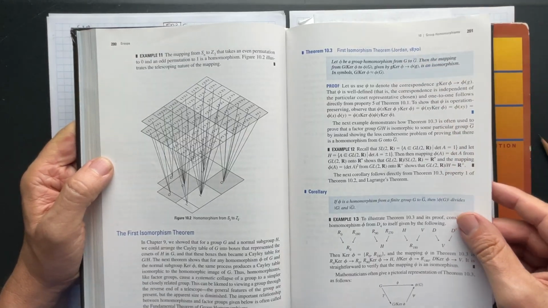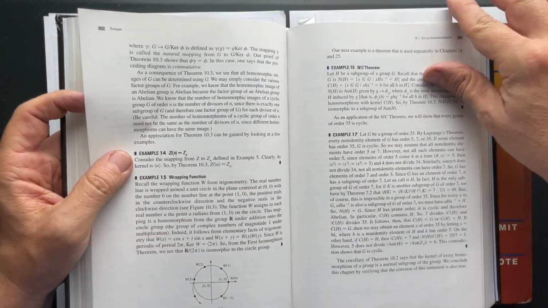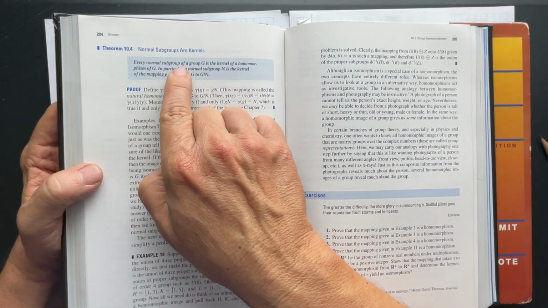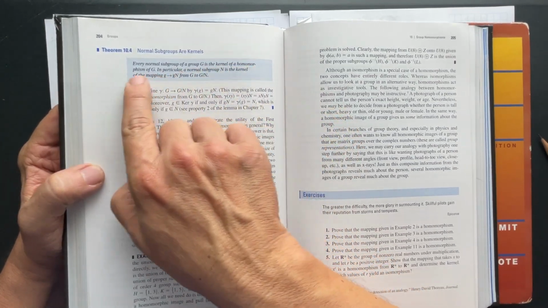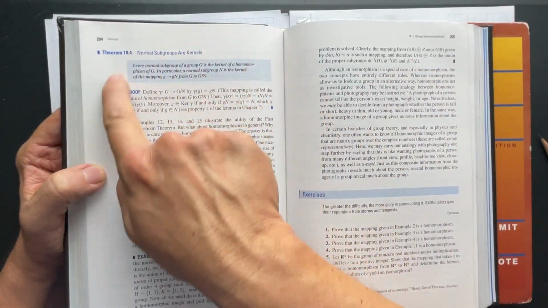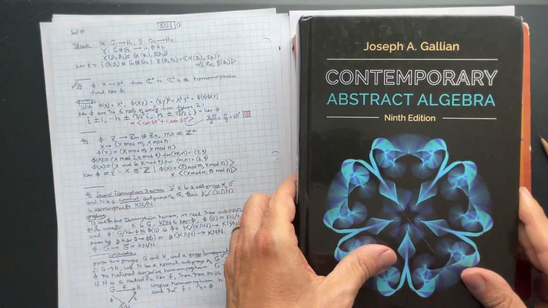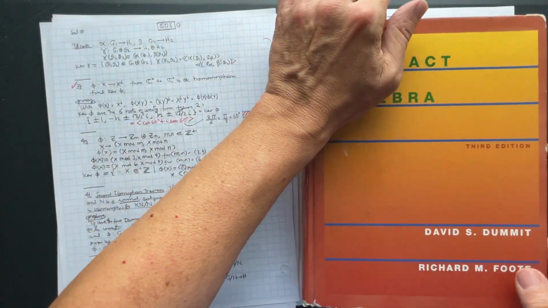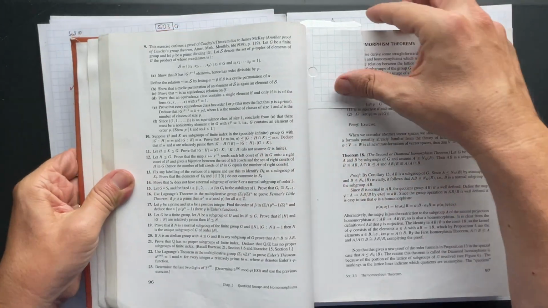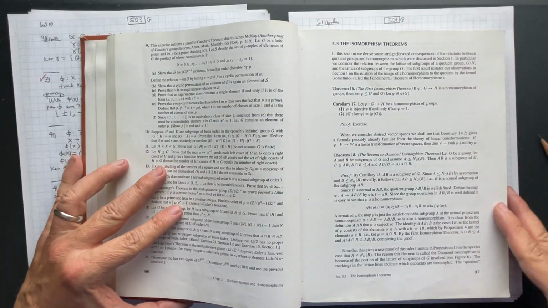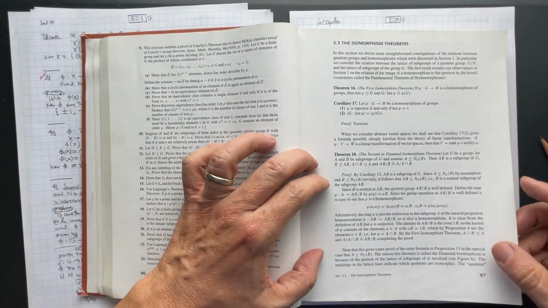Also, what's really important about that is that every normal subgroup of a group G is the kernel of a homomorphism of G, some homomorphism. That turns out to be very important, and that really was a key. So Gallian does cover that, but in the case of Dummit and Foote, they really do it. And so I read all of section 3, most of section 3.3.